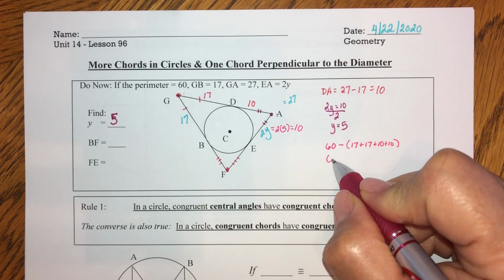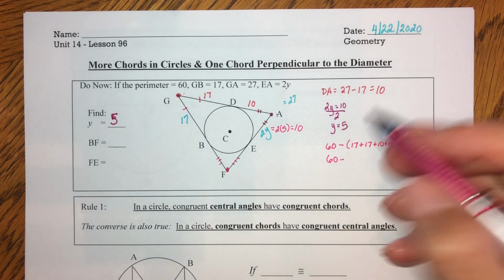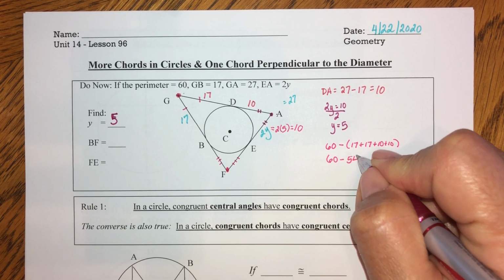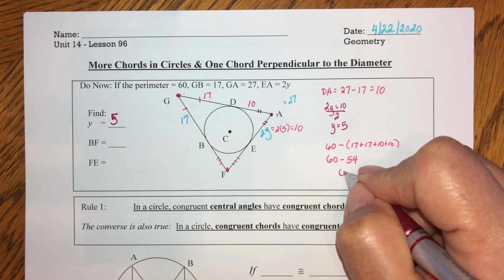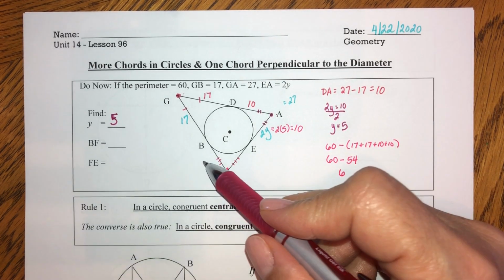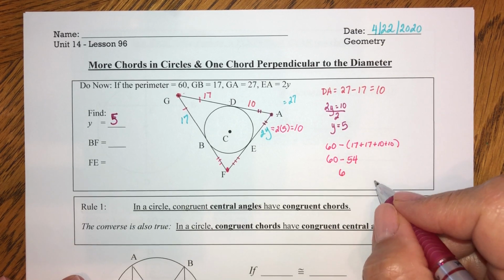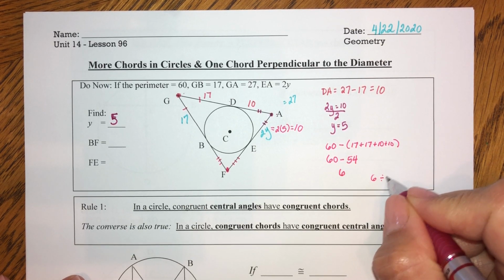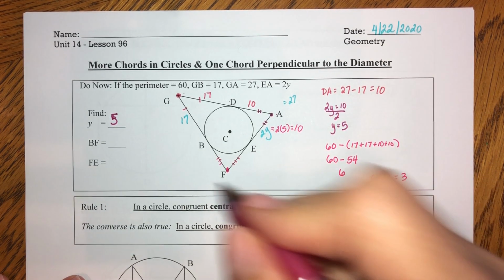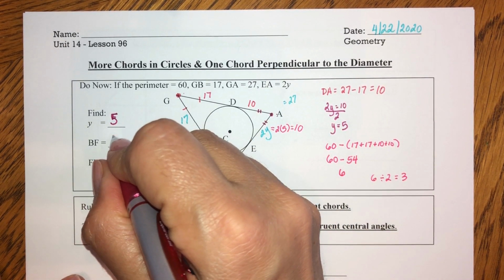If I add that all up, that means I have 60 and I'm subtracting 54 from it, which means that there are 6 units that have to be split up evenly between BF and FE. And so I would then take that 6 that I just got and divide it by 2, and that means each one of these pieces, BF and EF, must both equal 3.